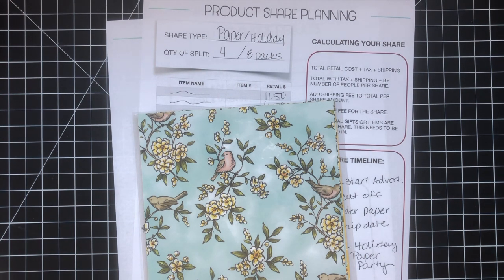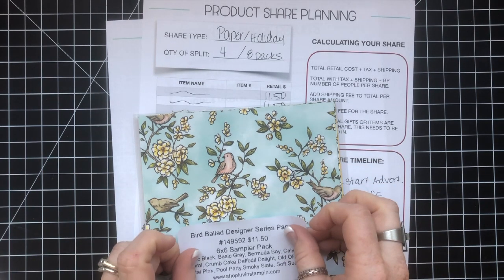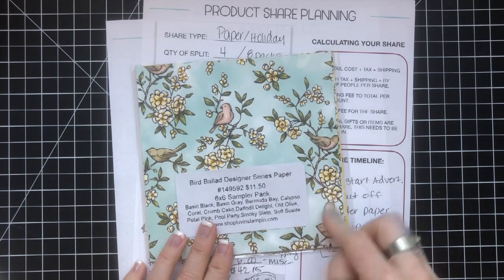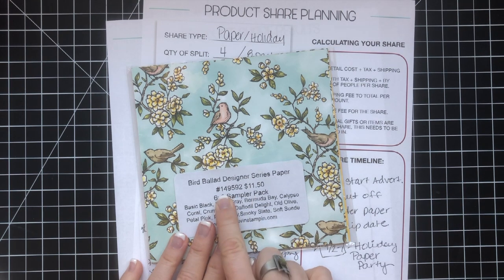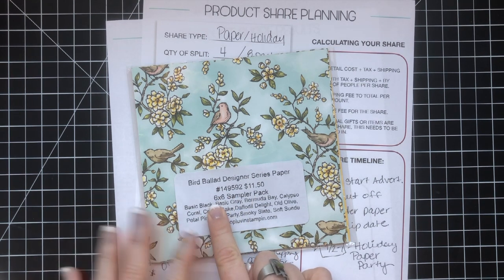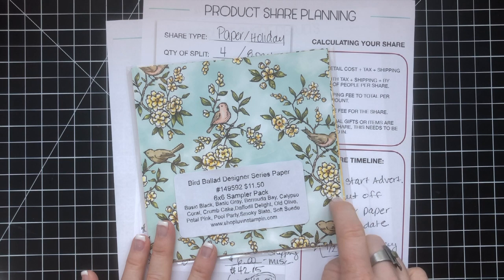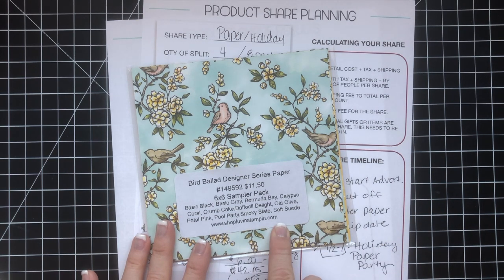So this is Bird Ballad designer paper. So I have a label that goes on just like this, and it labels the paper, what it is, how much it is for a full pack. I let them know this is a 6x6 sampler pack, give them the item number. Then I write all the colors that are used in this paper pack and my website.